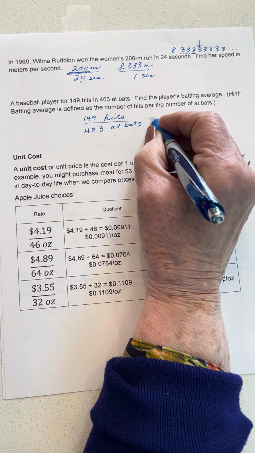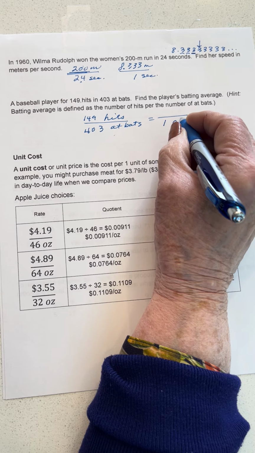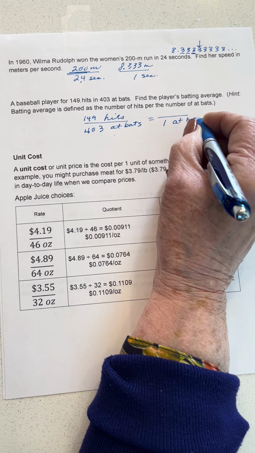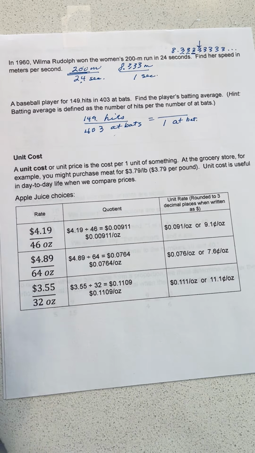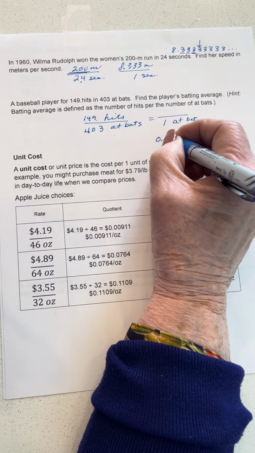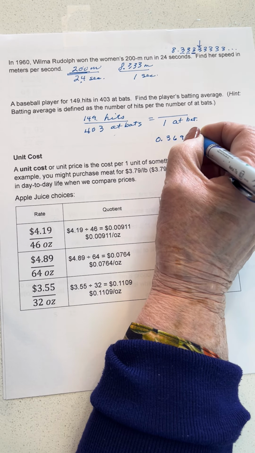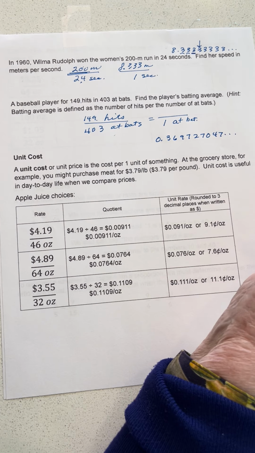We want a unit rate, so what we want to know is how much for every one at-bat. So I'm just going to divide 149 by 403. And I am getting a screen full of numbers, 9727047, and it probably goes on.